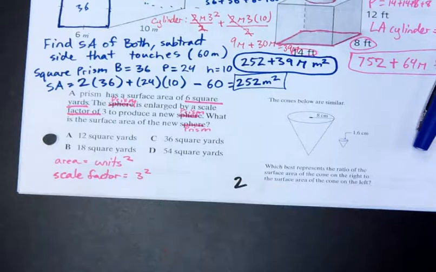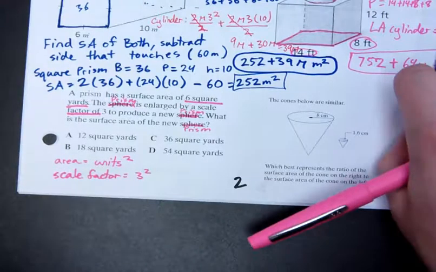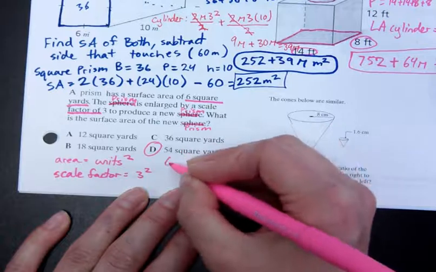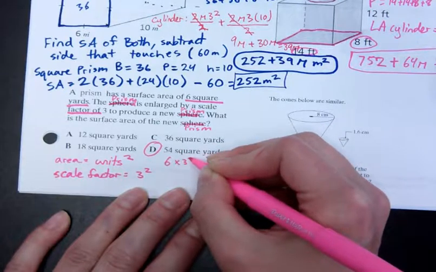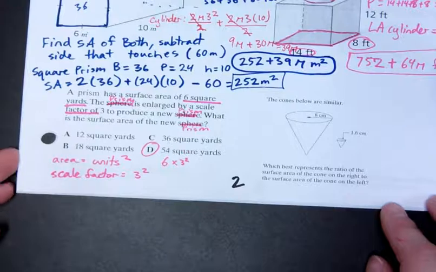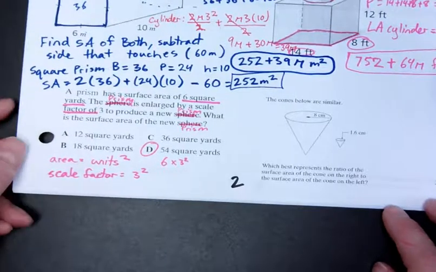Okay, so just remember, area, when we get to volume problems, we covered that. It was just several units ago. And so the correct answer is D. So 6 times 3 squared, which is 9. All right, then the next one.